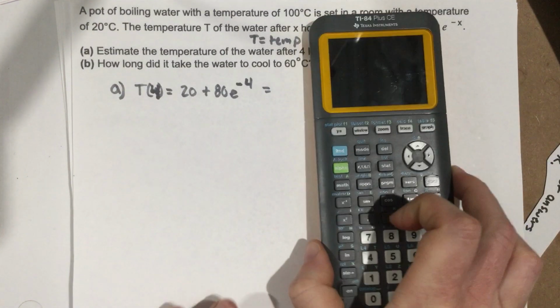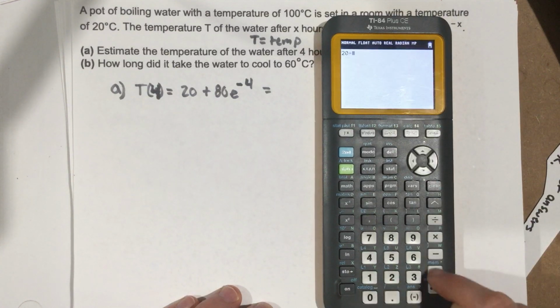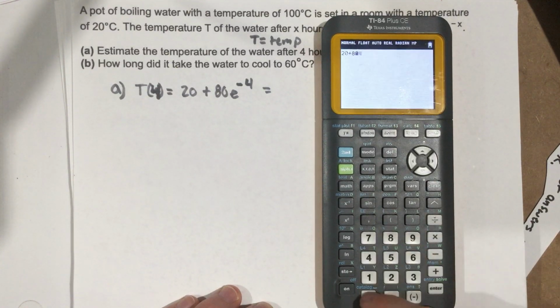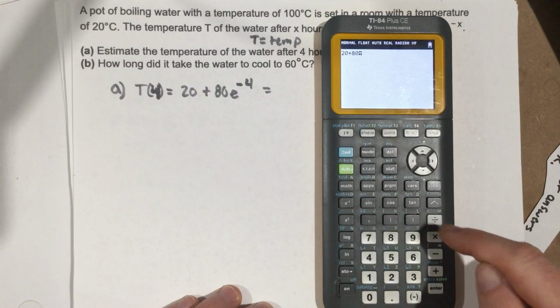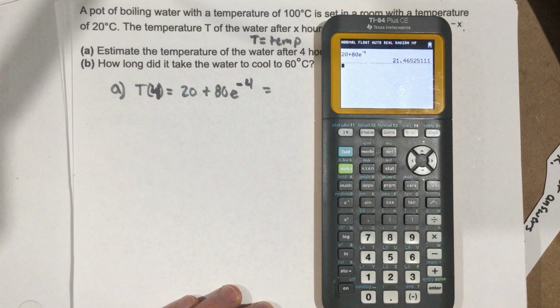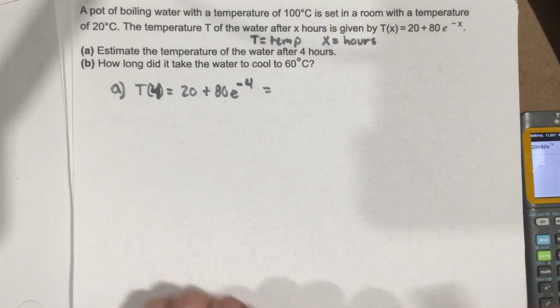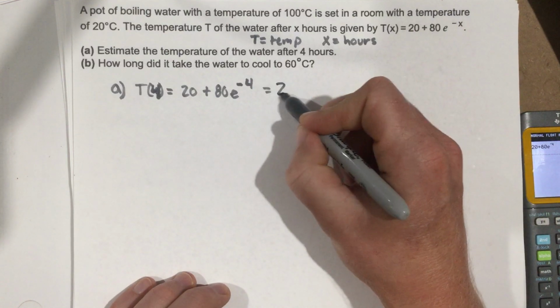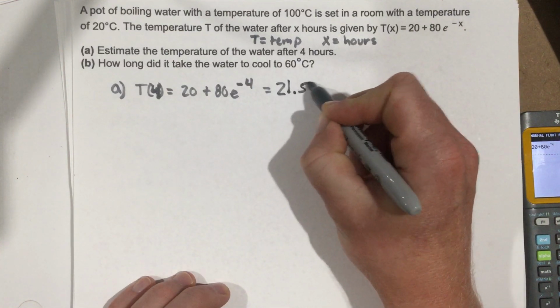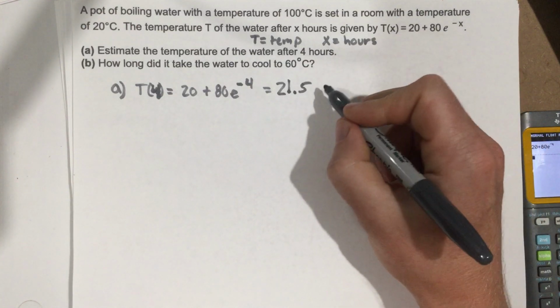So we'll plug all that in, see what we get. 20 plus 80 e to the negative 4. 21.5 we'll round to, and that's the temperature, so that's degrees Celsius.